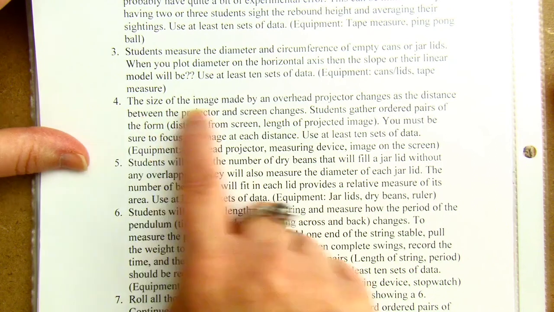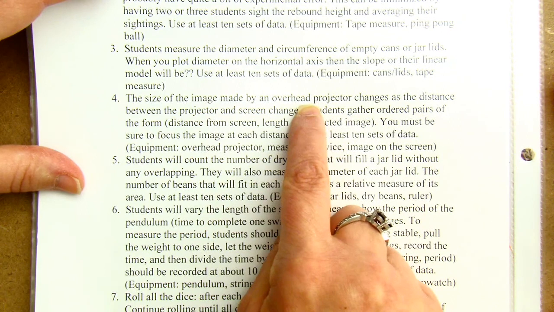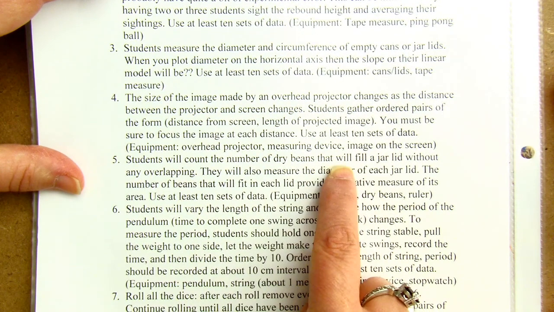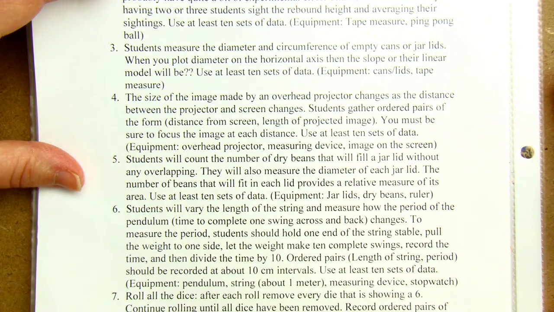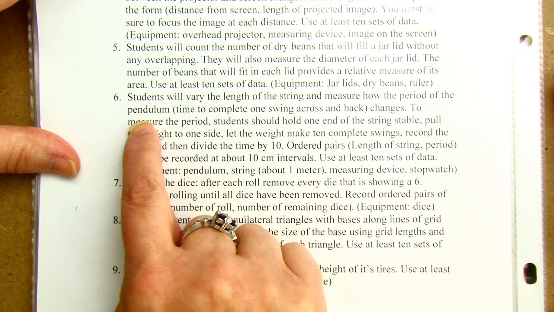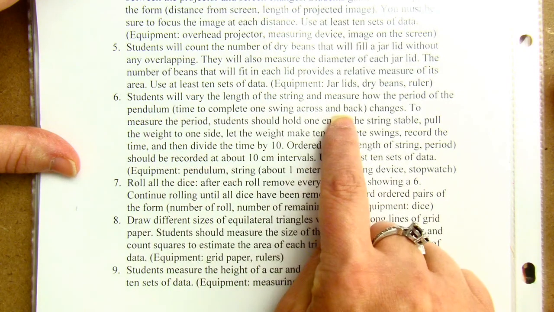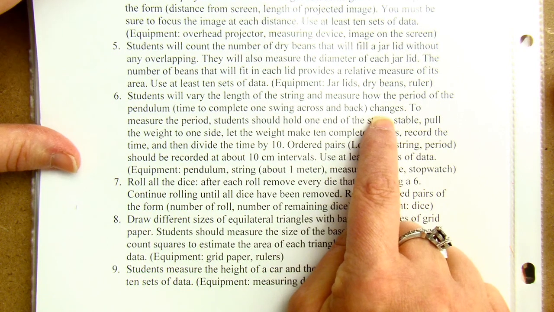Well, you don't have an overhead projector, nor will you probably have access to one at your house, so forget that. Students will count the number of dry beans that will fill a jar lid without any overlapping. So you're going to need different size jar lids. Students will vary the length of a string and measure how the period of a pendulum, meaning the time to complete one swing across and back, changes. I did have a student that did this one year. Turned out pretty good for him.